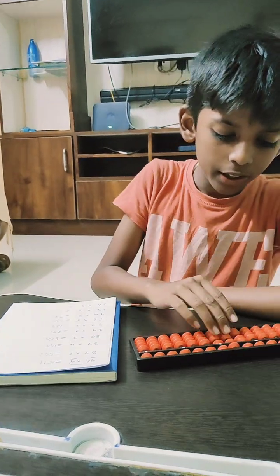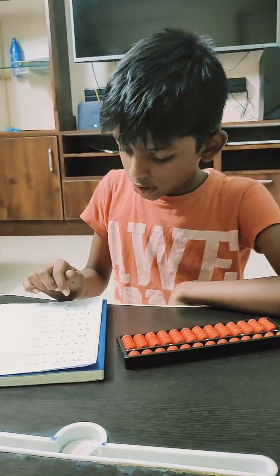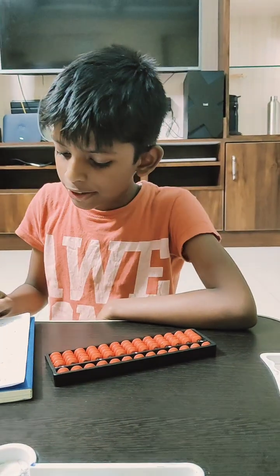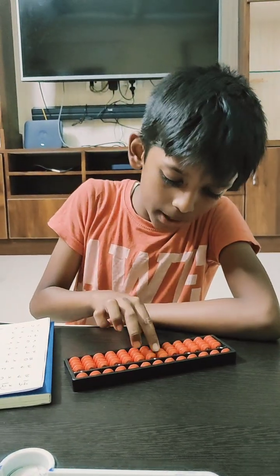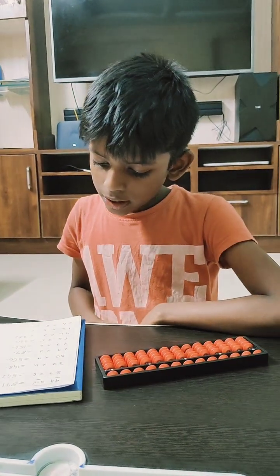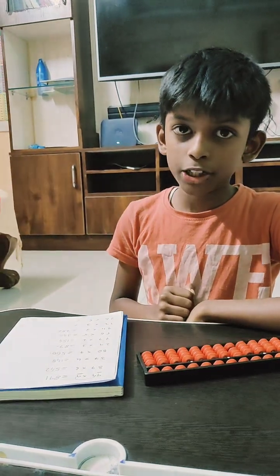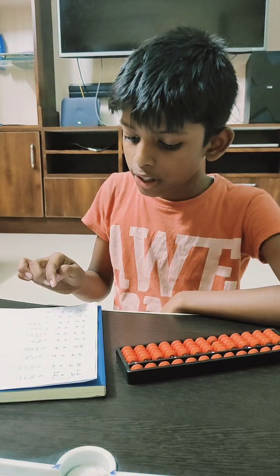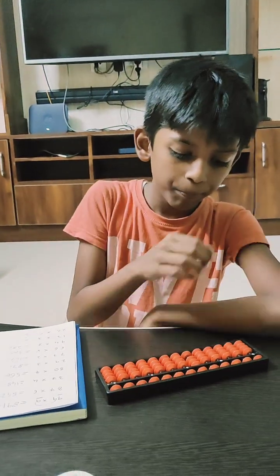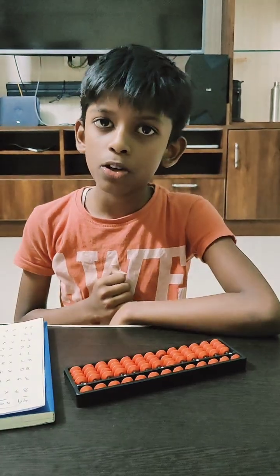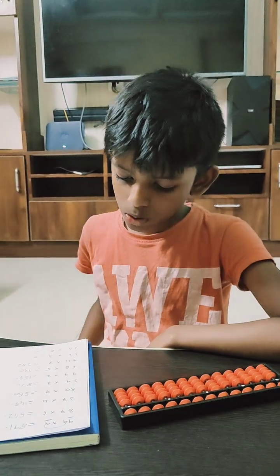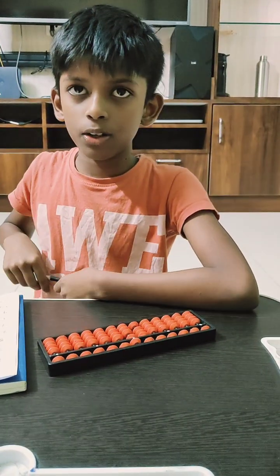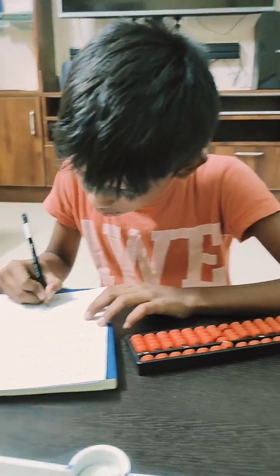12 into 3. We actually know it, but let's try. 3 into 1 equals 3. As usual, we add 3 into 1, 3 in the tens place. Then 2 into 3 is equal to 6. In this position, you should not add 2 into 3, 6 in the tens place, because it might be wrong. So 2 into 3 equals 6 in the ones place. We got the answer 36.